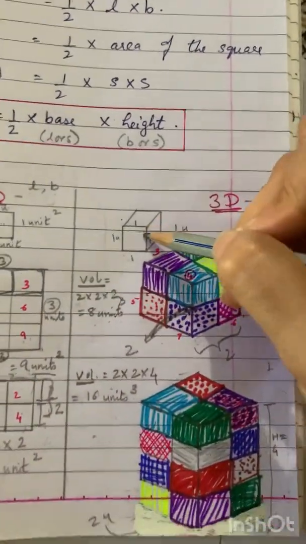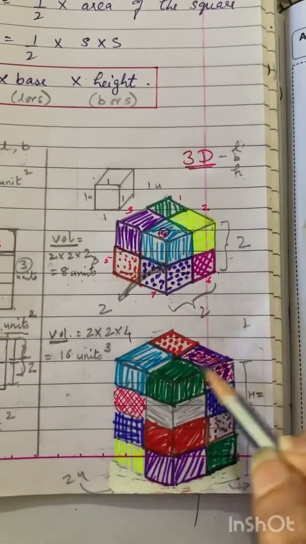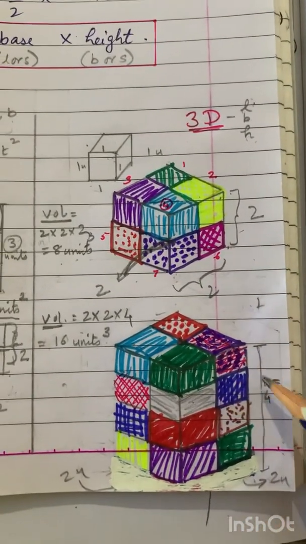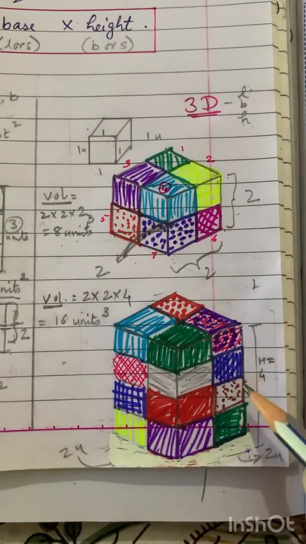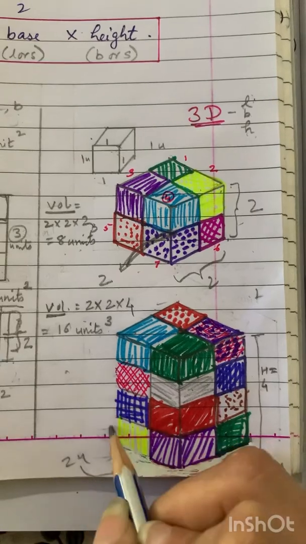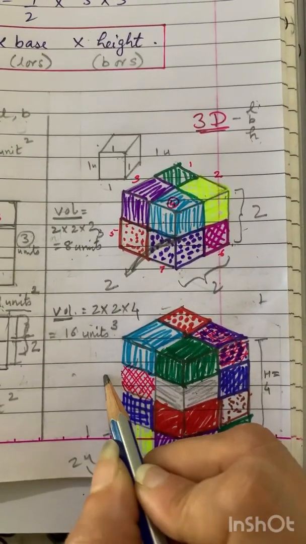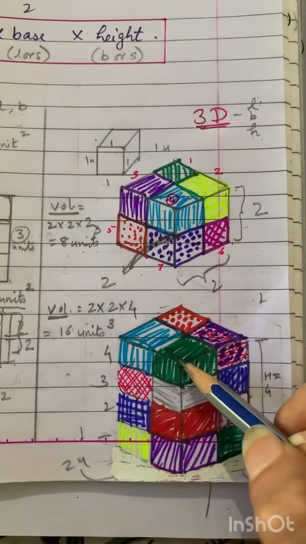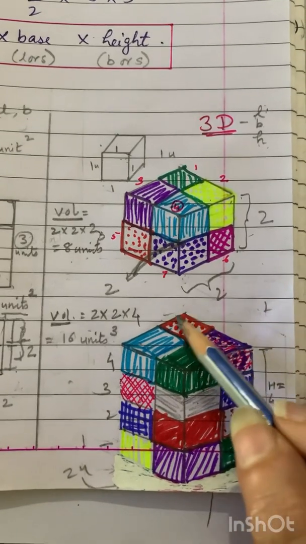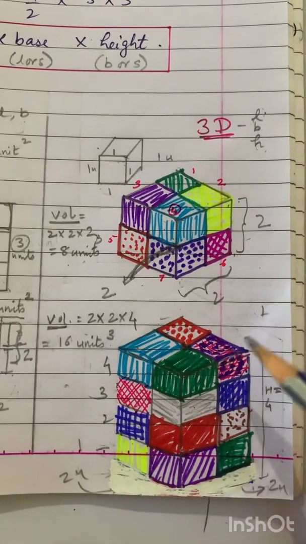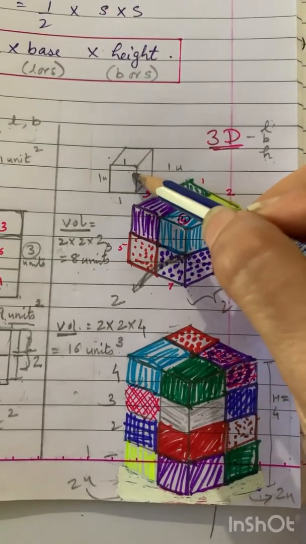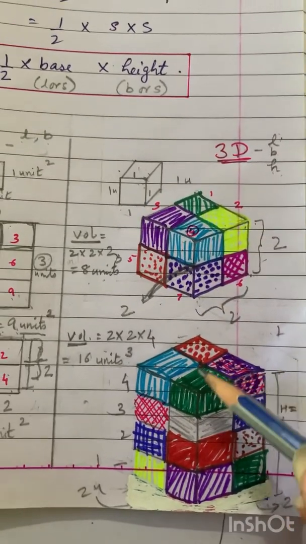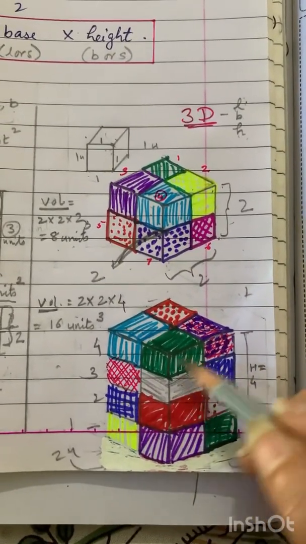If I take this box and go on fitting like this, you must have played Lego, so you can try at home. If I make a stack of 4 blocks, 4 layers, this is my first layer, my second layer, this is first, second, third and fourth. So I make 4 layers of 4 blocks each. So in one layer, how many blocks am I putting? 4. This box is 1 unit, so I am putting this block here, and this block here. Like that I am making 4 layers.